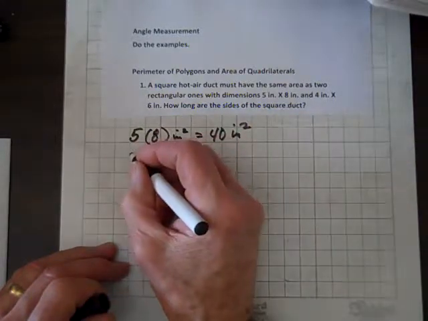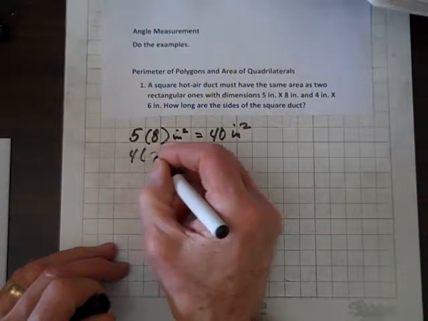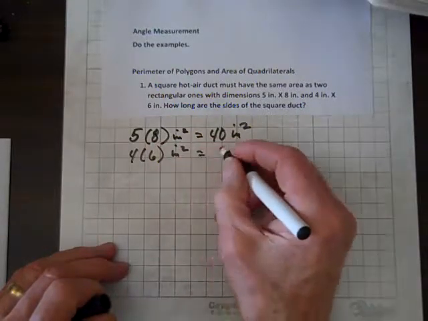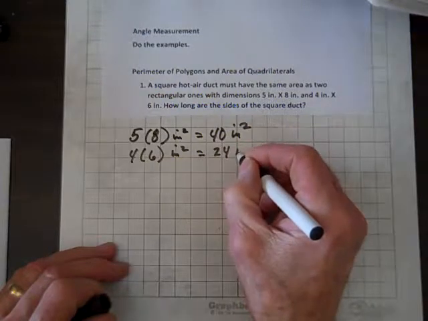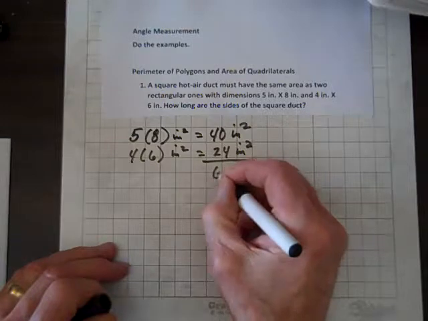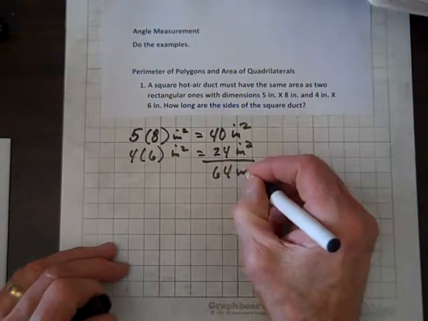And now we have 4 times 6, and inches times inches is inches squared, that's 24 square inches. When we add them up, we get 64 square inches.